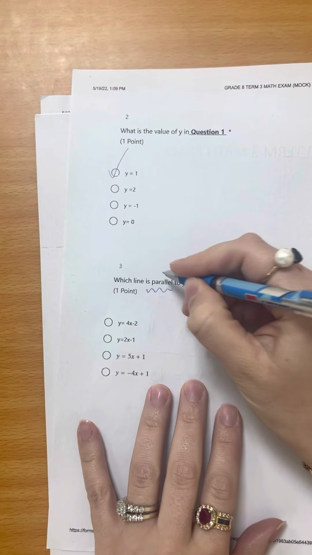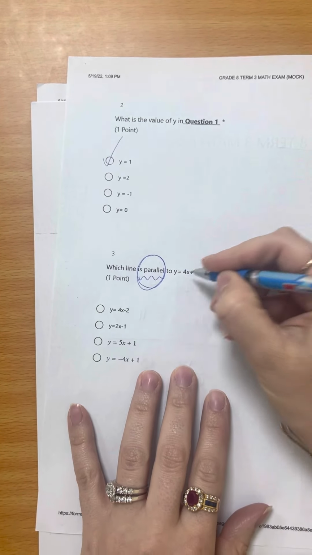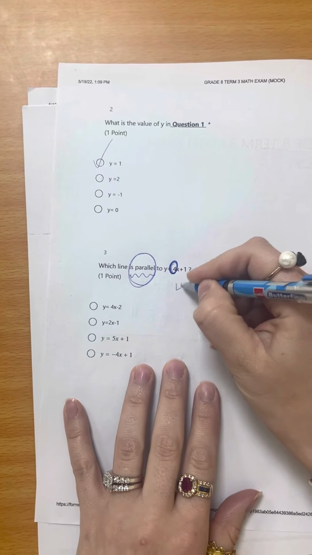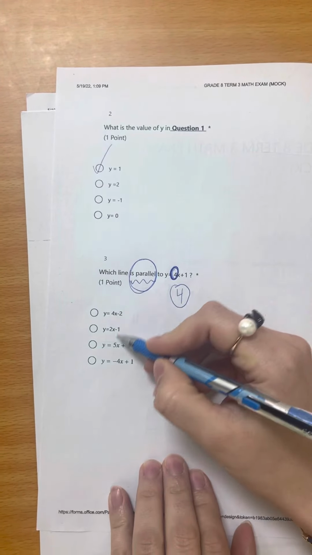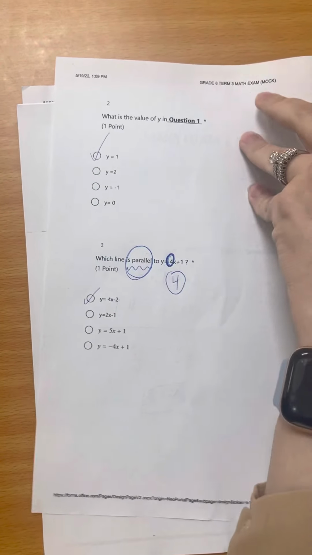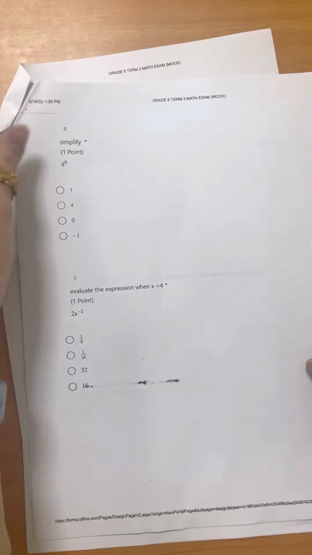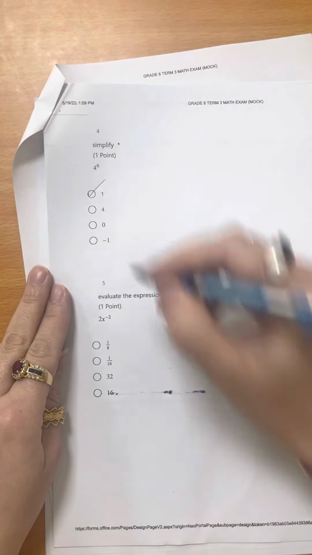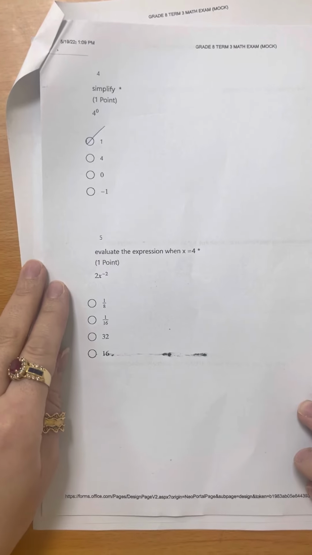Now, which line is parallel? When I use the word parallel, it means I need the same number that I have with x. The number that we have with x here is 4, so I search for the one that has 4, so it's the first one. 4 to the power 0, any number to the power 0, the answer is 1.